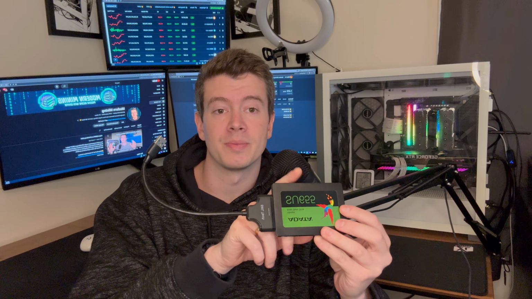I think ADATA is basically the cheapest option you can get, and the quality really doesn't matter too much when you're setting it up for a mining rig.